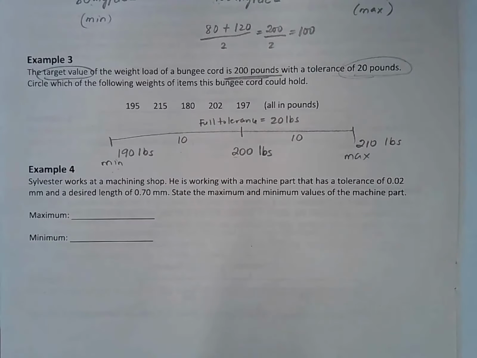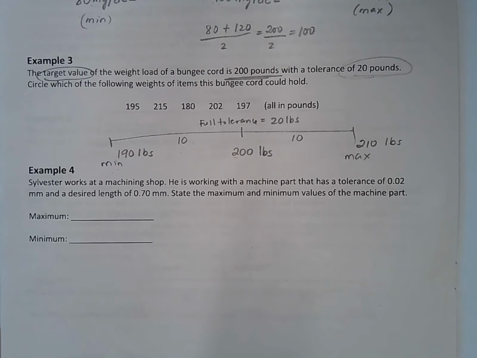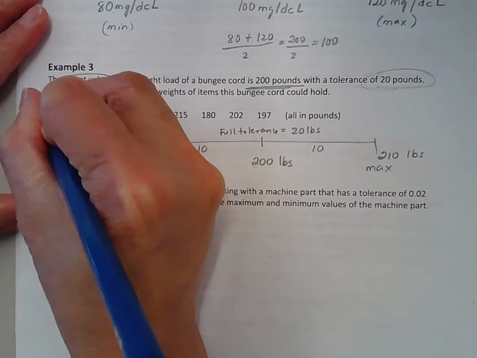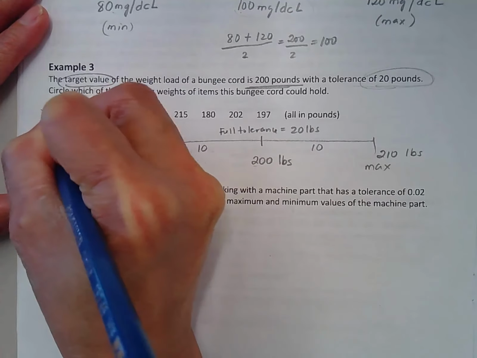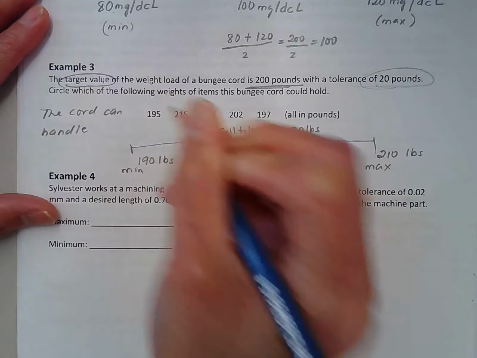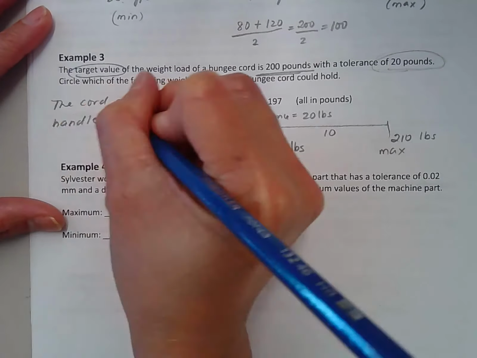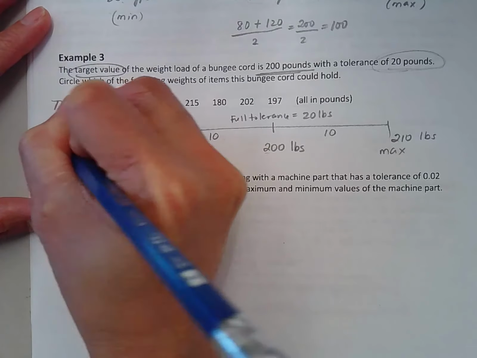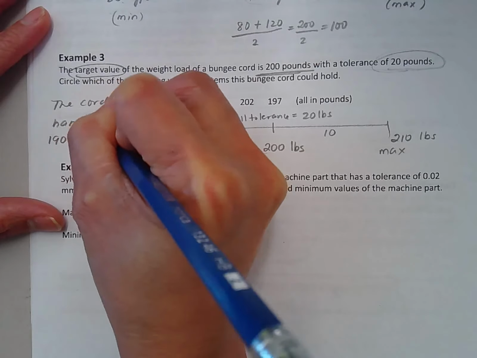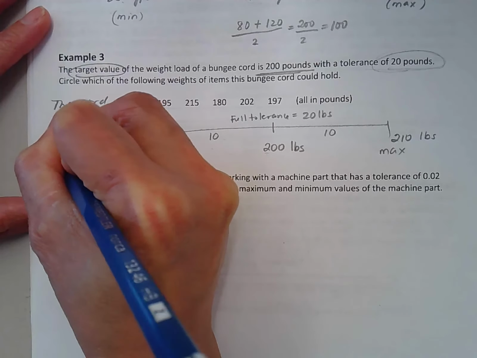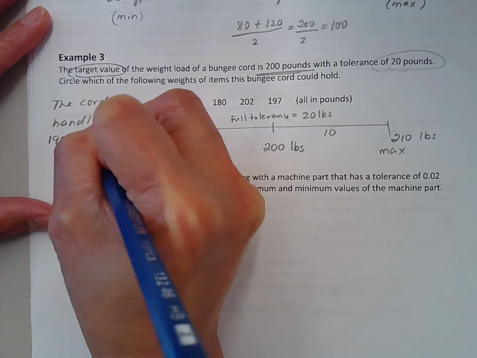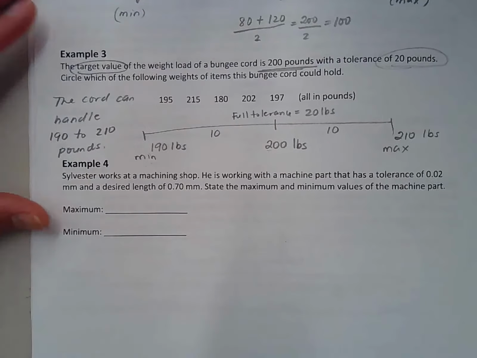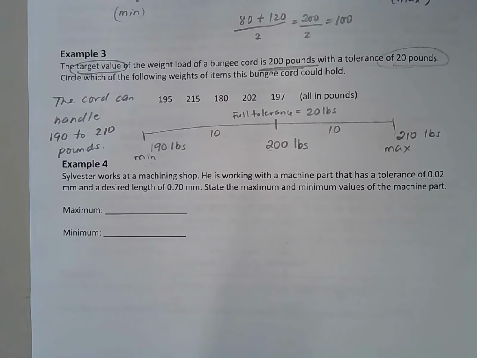So that tells us the cord can handle 190 to 210 pounds of weight. Okay.